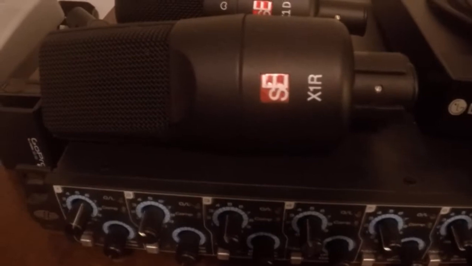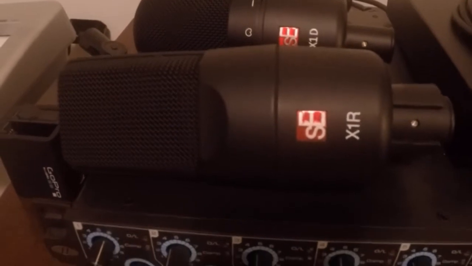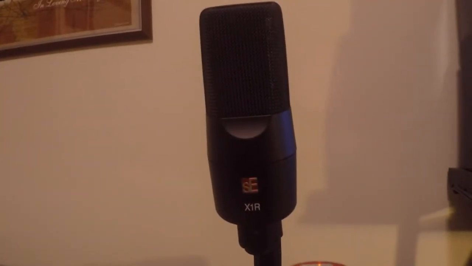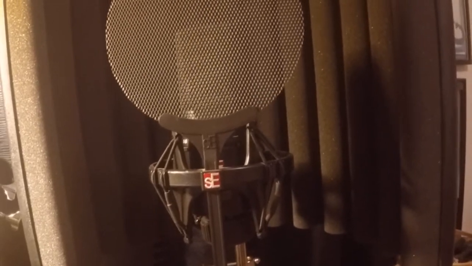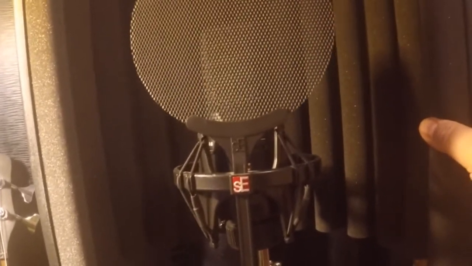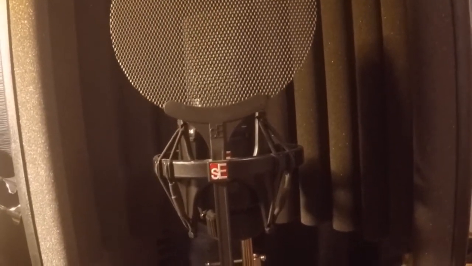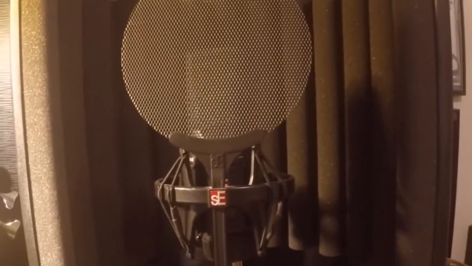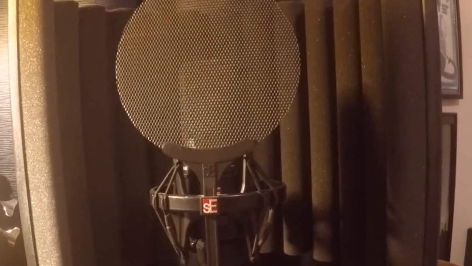Now the X1Rs, believe it or not, sorry for the bump there, are dynamic. They don't require phantom power. They're a ribbon mic, and they work pretty nice. You have to gain them up a lot, but here's another one right here. And over here is another SE mic that I use for vocals. This is called the X1. It's an SE X1 with the little vocal booth isolator, which seems to help with vocals when you're recording in such a tight space like my room. It does make a difference with reflections. So that's what I'm using for the vocals.